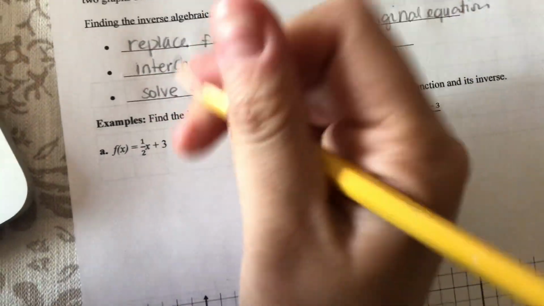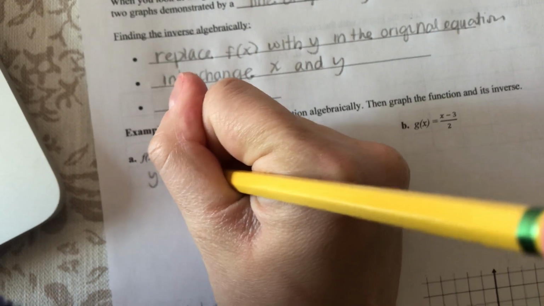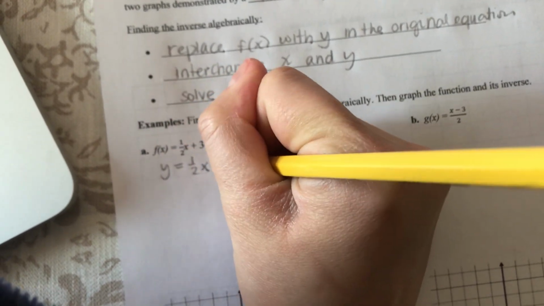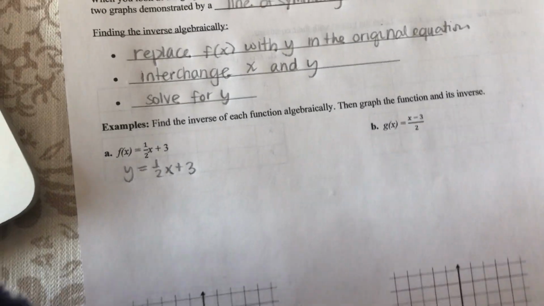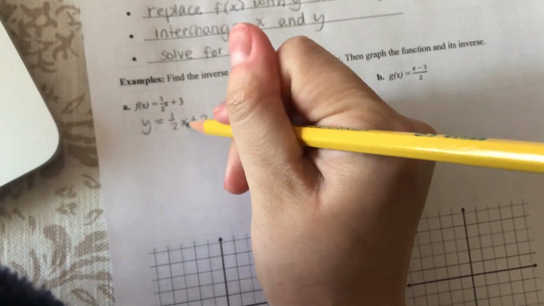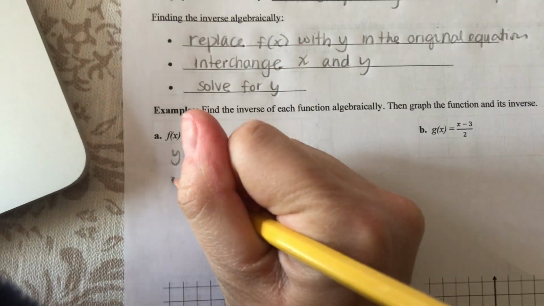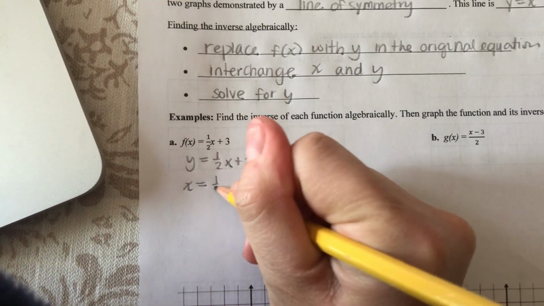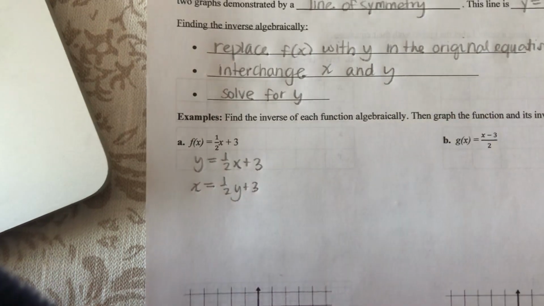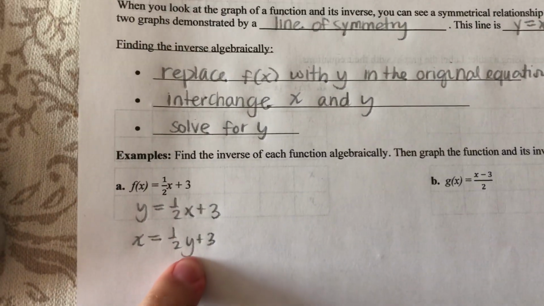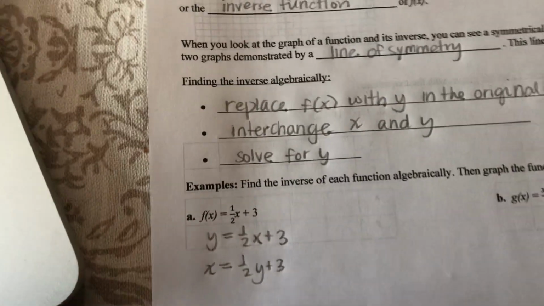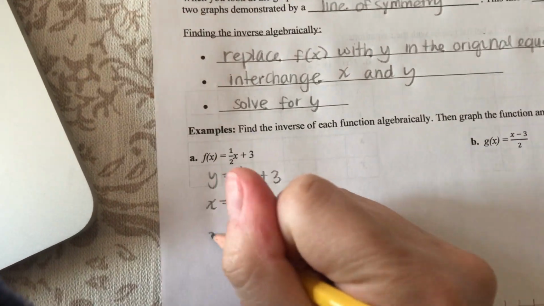Instead, I'm going to have y equals 1/2 x plus 3. Then I'm going to switch the x and the y. So now the x is going to go on this side, and the y is going to go next to the 1/2. And then your last step is to just solve for y. So how do you get y alone? Well, we have to move the 3 to the other side, so I'm going to subtract it.